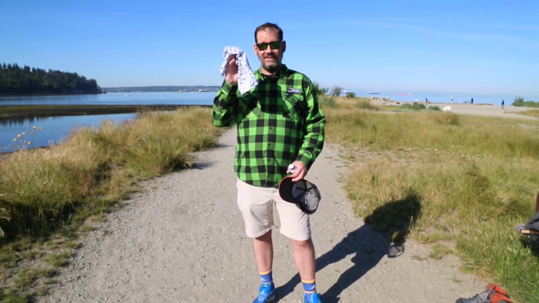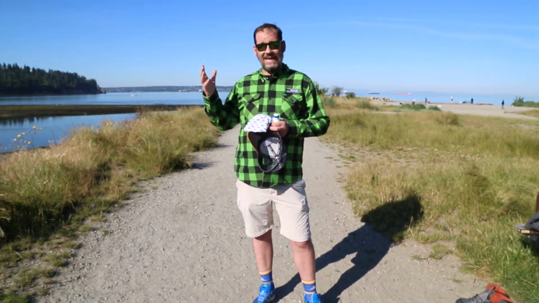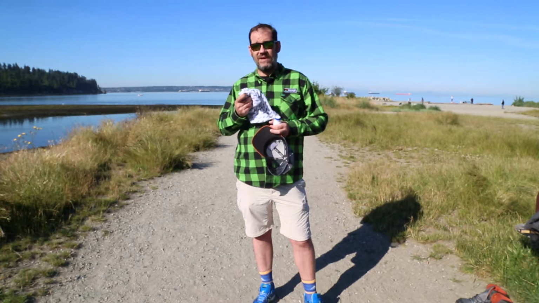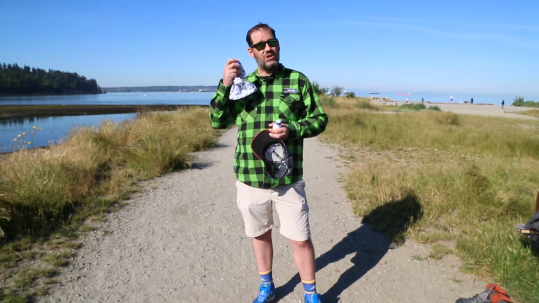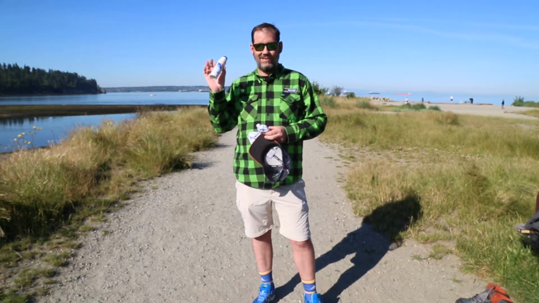The second thing is a buff. This is your friend when it comes to fishing. When the glare comes off the water, the UV rays can really burn you. So this is great just to cover your face, your neck, and if need be, you can use it as a headscarf as well. Another thing to do, sunscreen.